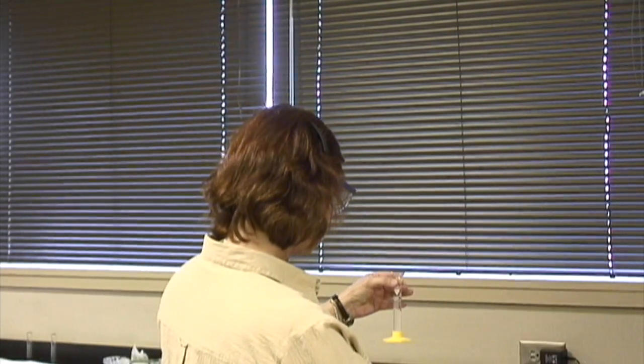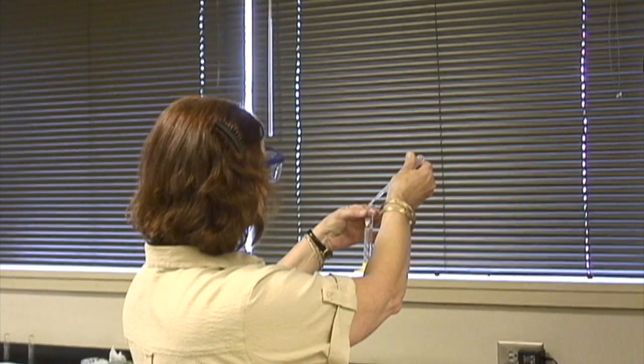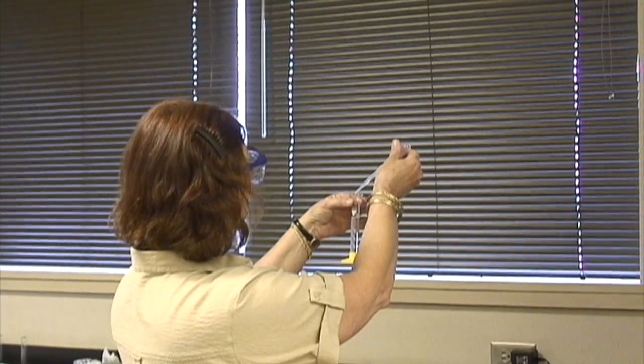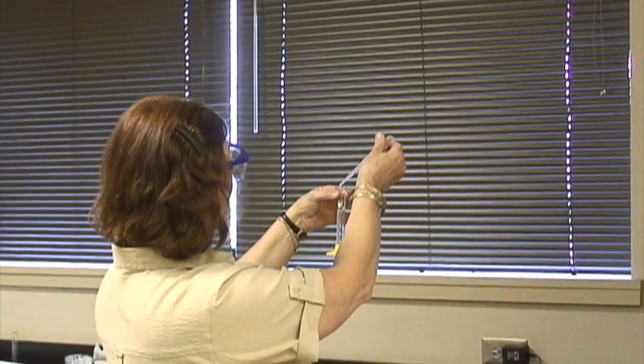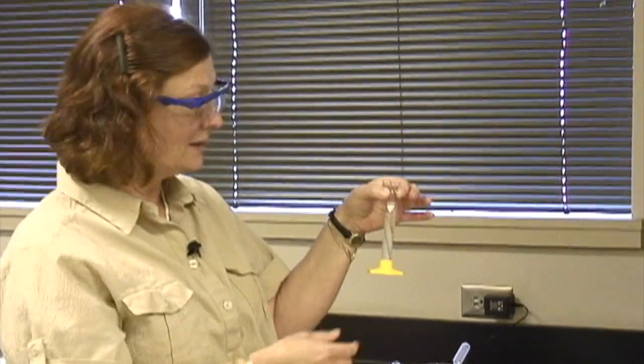I have a little dropper here to help me to get it exactly. There we go, 10 milliliters.